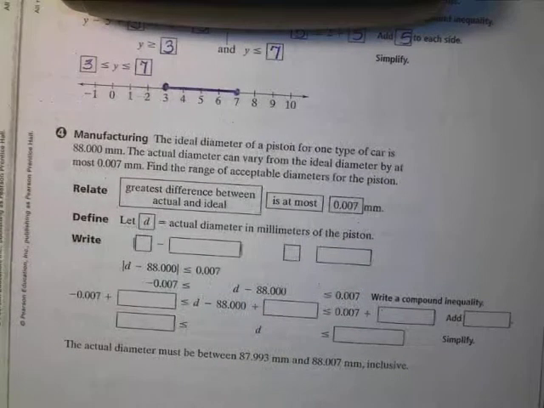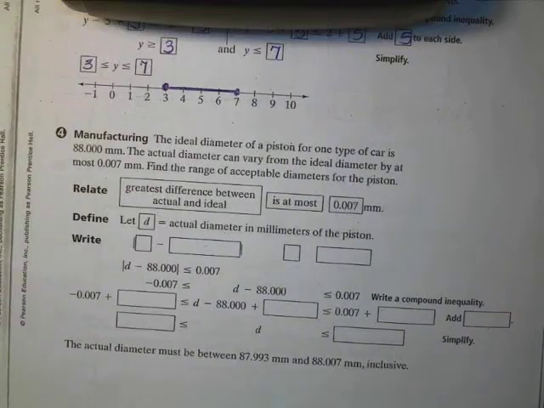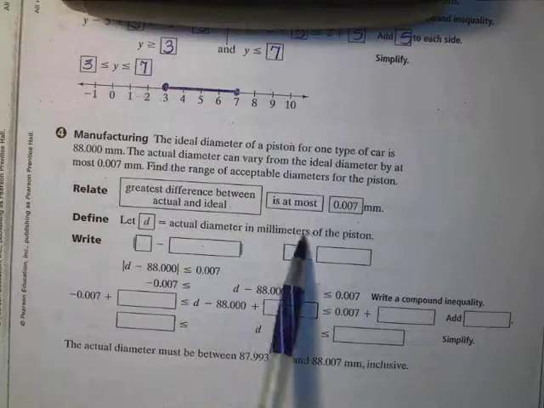Moving on to the next one. The ideal diameter of a piston for one type of car is 88.000 millimeters. The actual diameter can vary from the ideal diameter by at most 7/1000 of a millimeter. Find a range of acceptable diameters for the piston. So that means basically they're expecting a particular size of piston. It can be smaller than that or larger than that by at most 7/1000 of a millimeter.